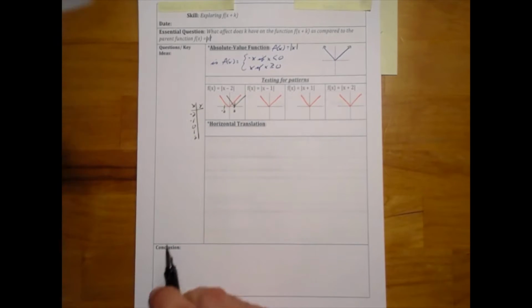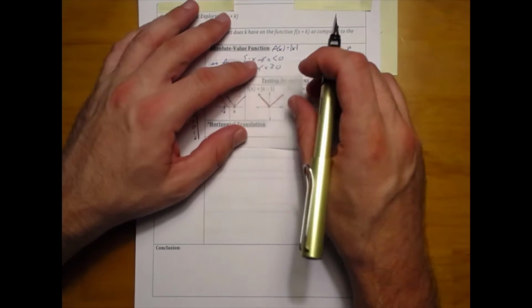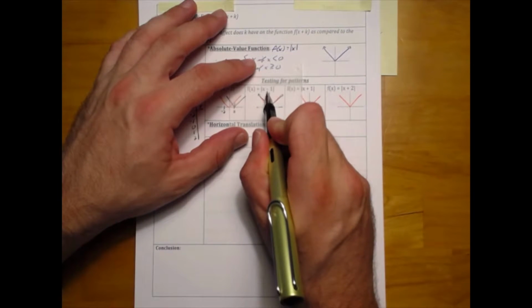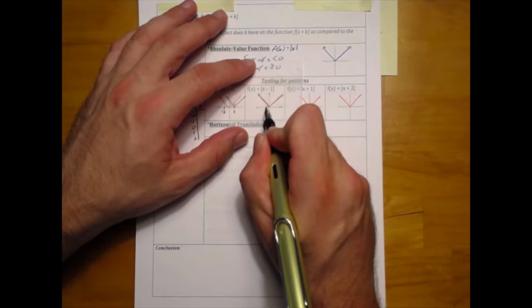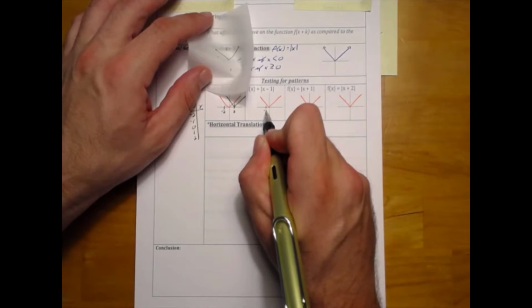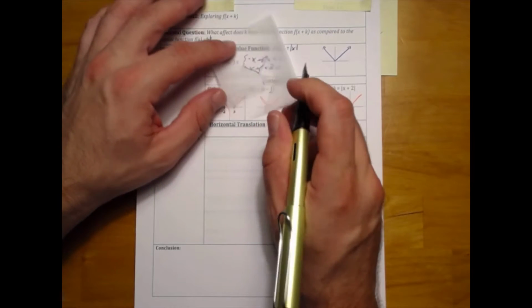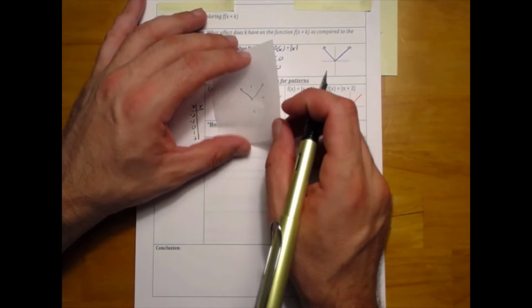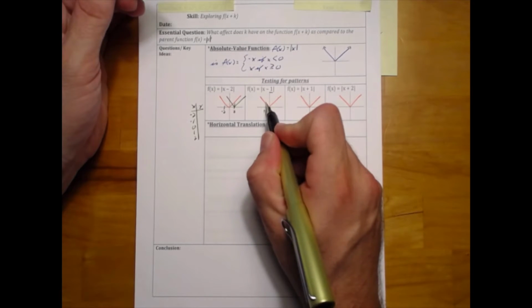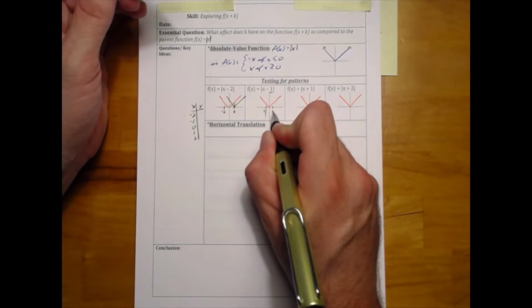Now I'm going to do the same thing with the second example. Placing the patty paper over, I ask myself what happens if x is 0? 0 minus 1 is negative 1, and the absolute value of negative 1 is a positive 1. So I shift the vertex to the right by 1. That lets the y-intercept be a 1.